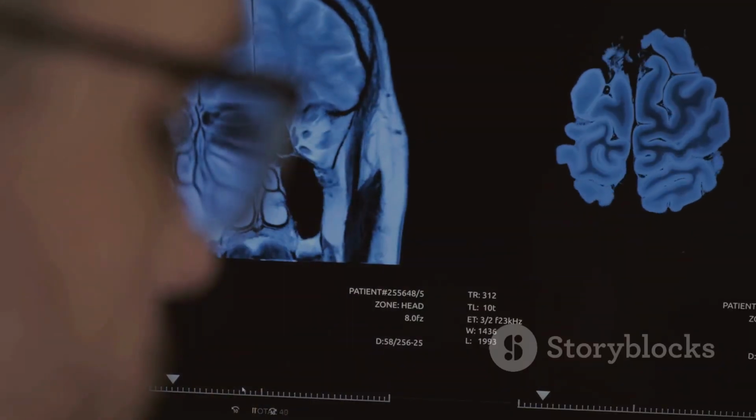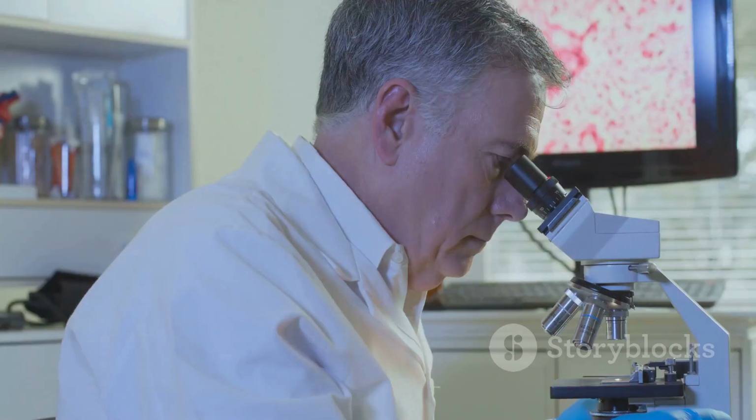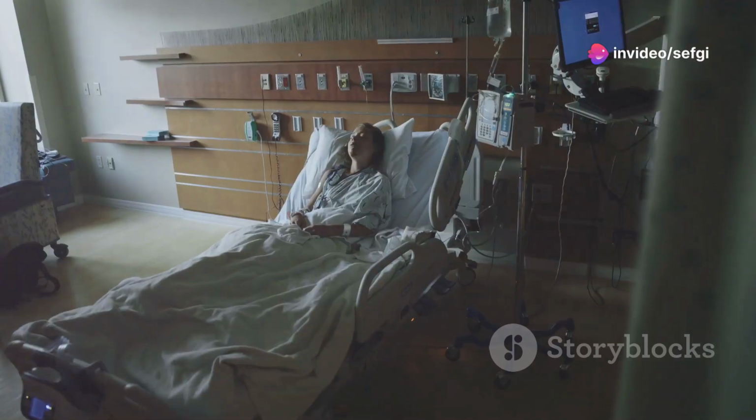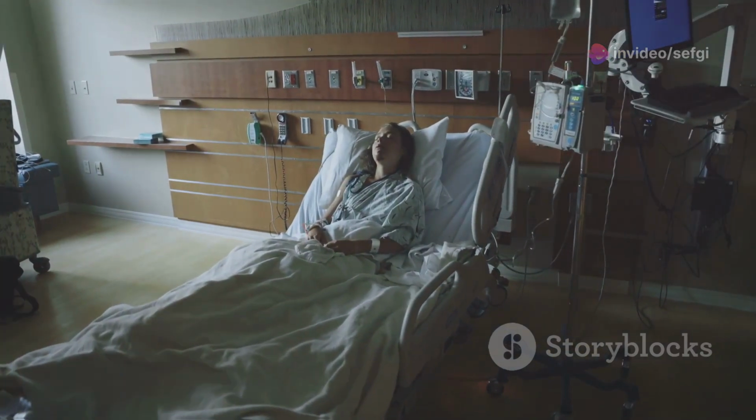Naegleria fowleri is a highly destructive parasite, causing rapid and extensive damage to brain tissue. The amoeba feeds on brain cells, leading to inflammation, swelling, and bleeding. As the infection progresses, brain function deteriorates rapidly, resulting in coma and death.